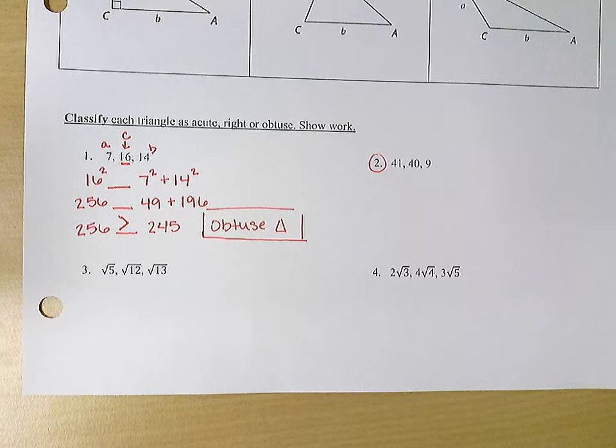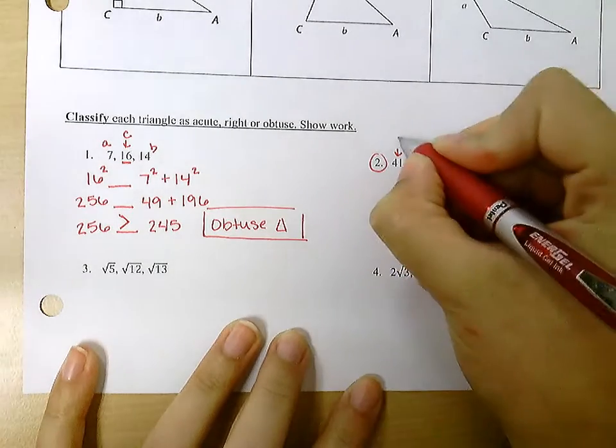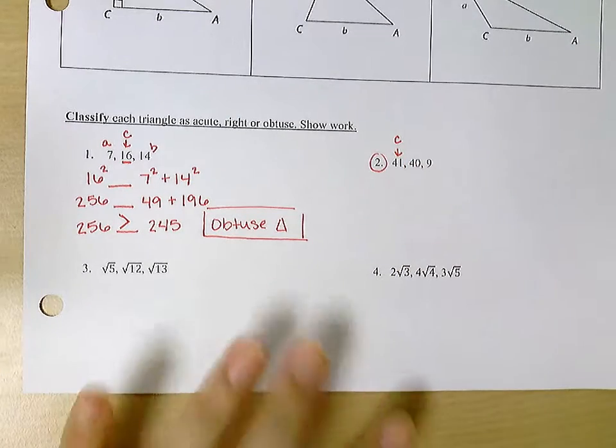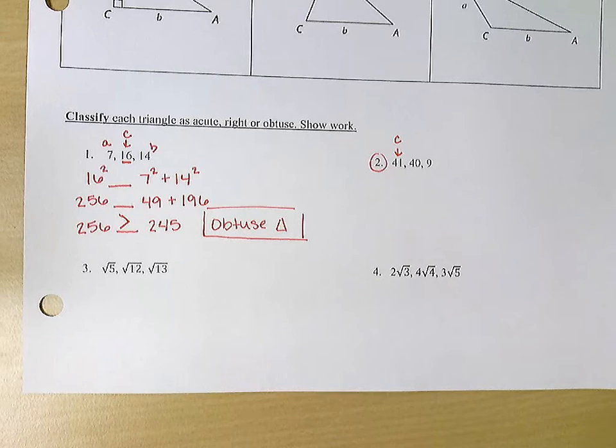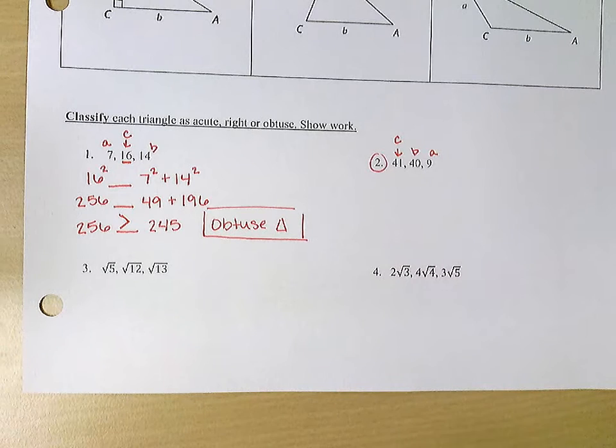So, number 2. First step again is to locate your C value. That's always the largest number or the longest side. Okay, so that is 41, and that's my C value. Now again, A and B can be interchangeable. So I have A and B. If you flip-flop them, it's fine. You'll get the same answer.